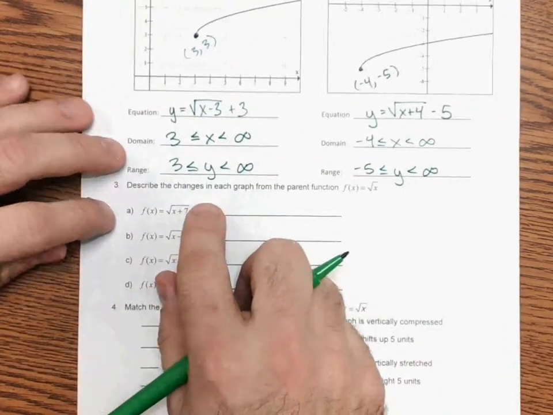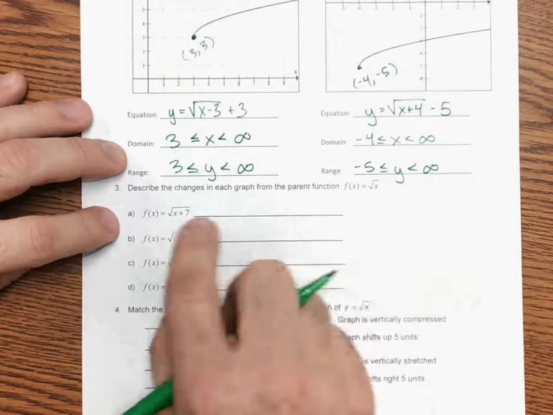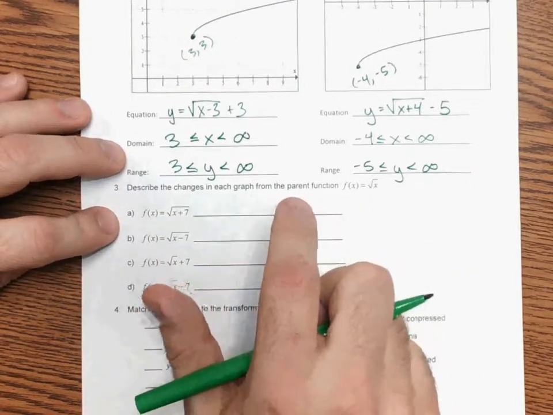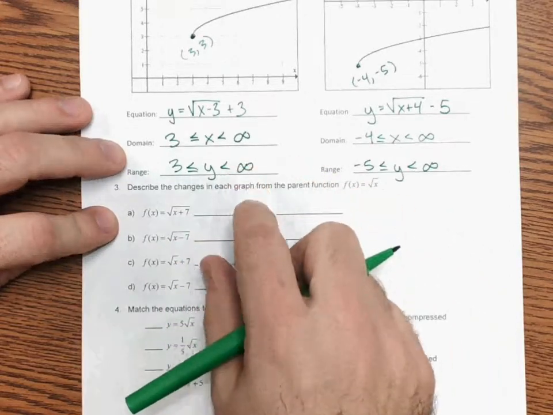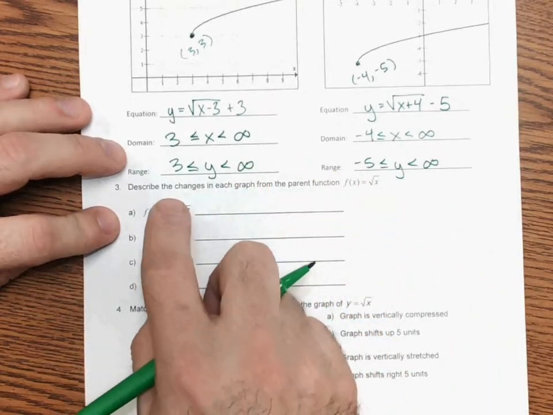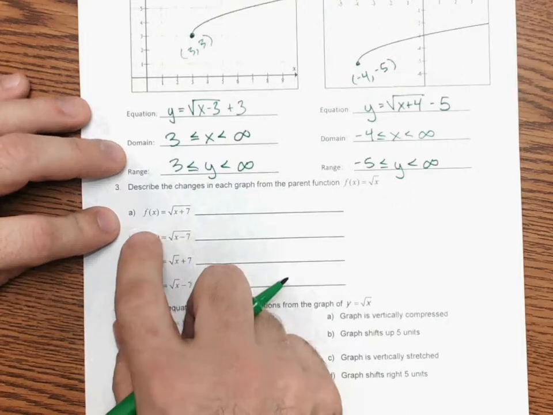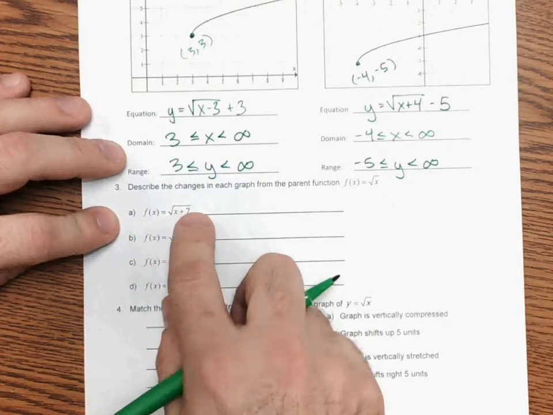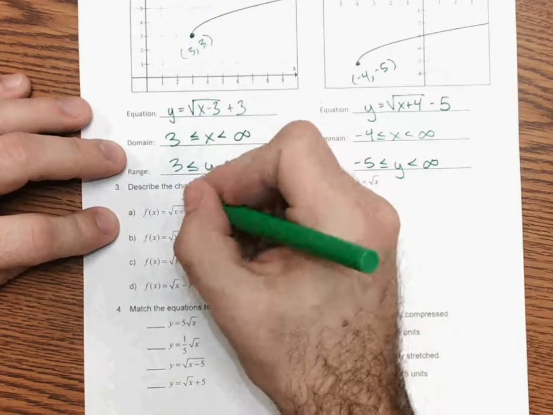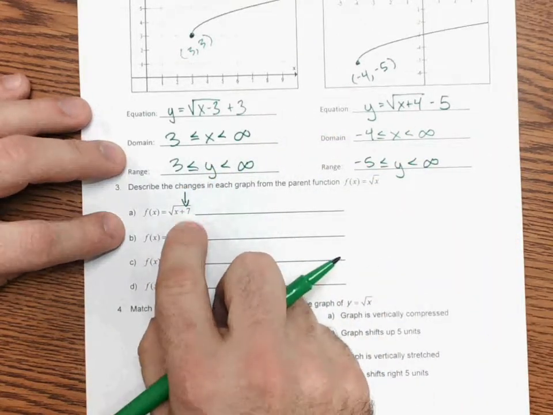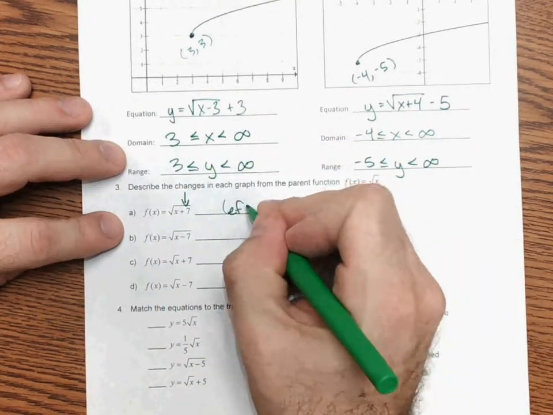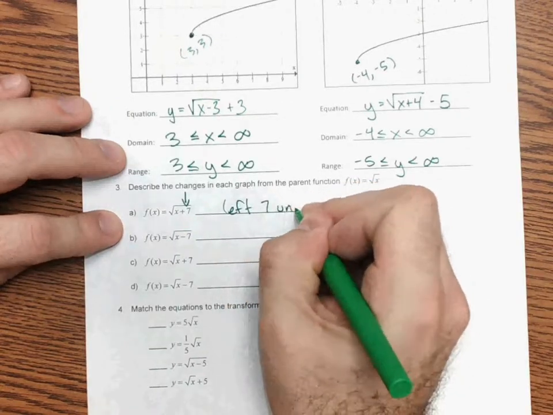Down here we have describe the changes from the parent function for each of these. We did an excellent job with this last week, and instead of going through a whole bunch of transformations, we're going to show 4 different ones and what they actually do. So in this first question, it's x plus 7. The plus 7 is on the inside. Inside means it's left and right movement. If it's plus, that means it is left 7 units.